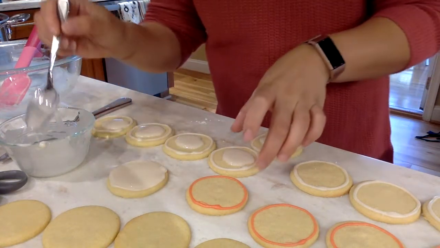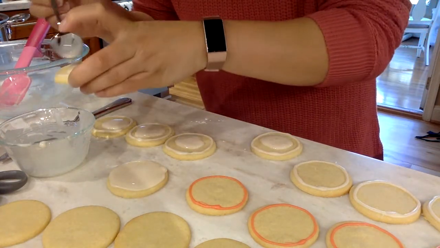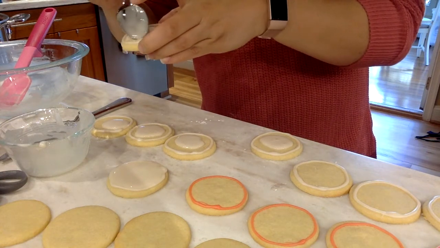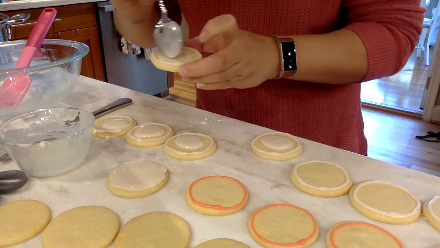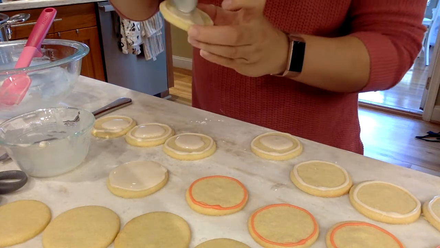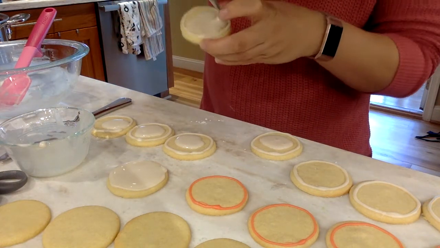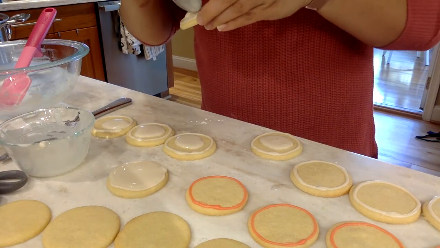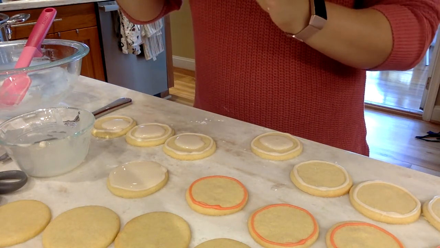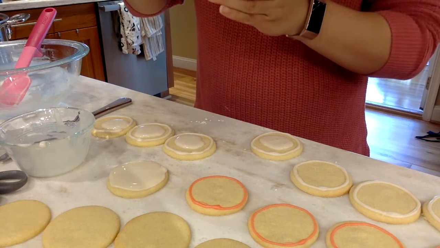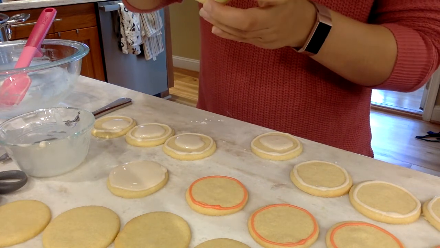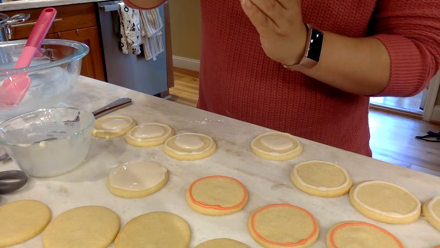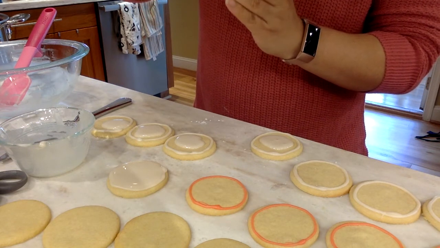So now I have an iced cookie. If you want to add decoration so that it melds in and mixes in with the color there, you want to do it while it's still wet. So if you wanted to do polka dots or stripes, you want to do it when it's still wet. However, for writing and things like that, I would wait until it dries so that you can write on top of it and it doesn't mix in with your icing.